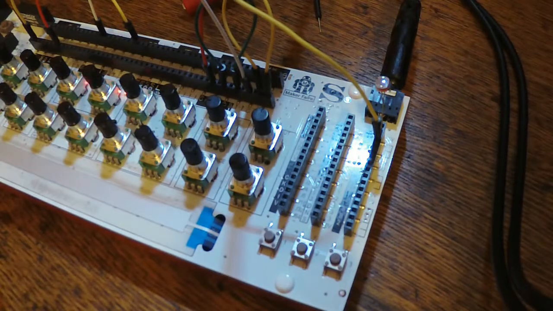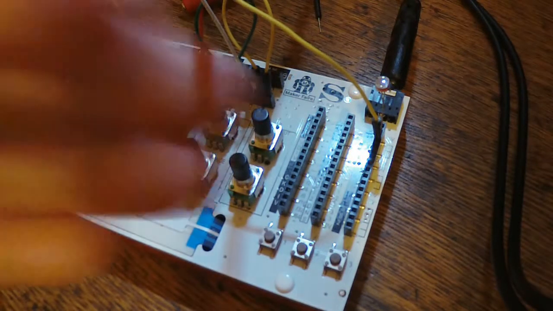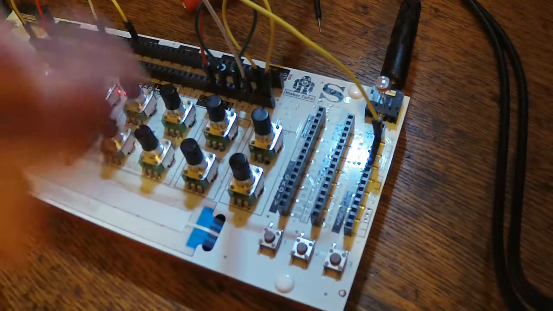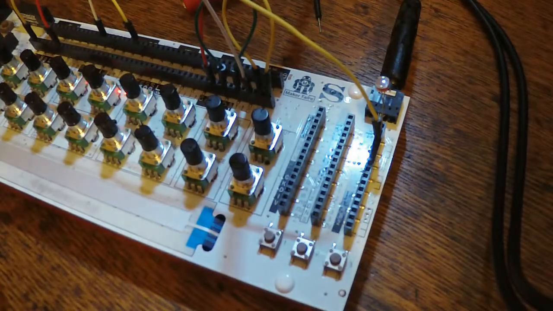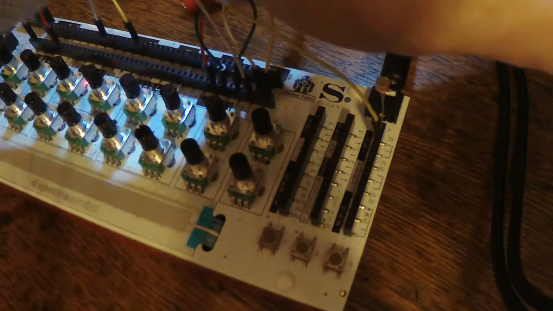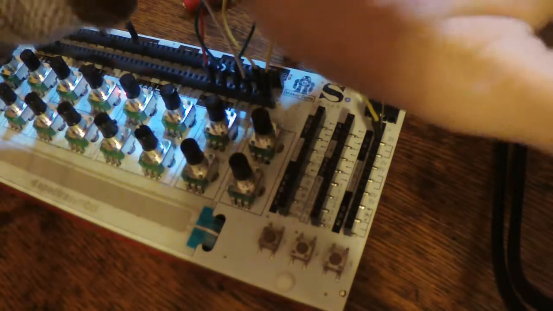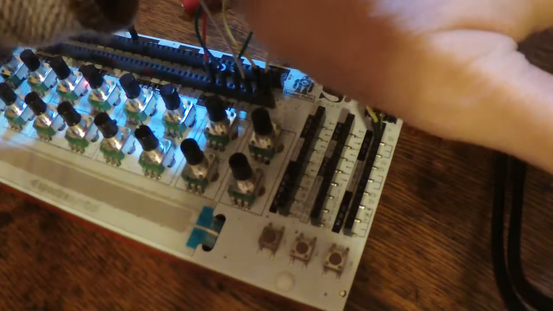I keep thinking about it backwards. But anyway, stuff like this, now you can control your synth by waving your hands in the air between this and a light source. Kind of cool. Kind of theremin-like.